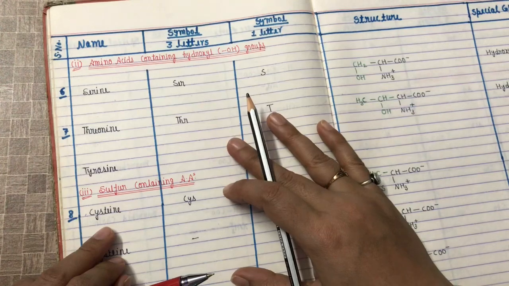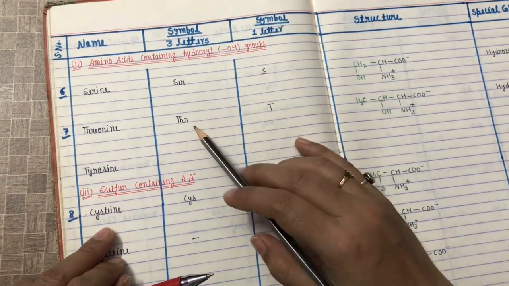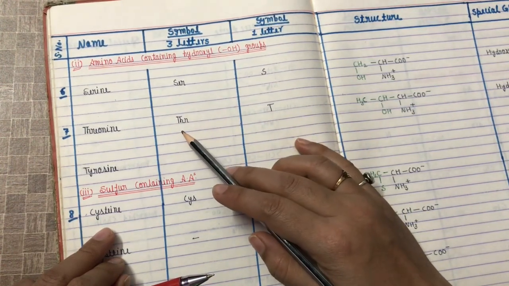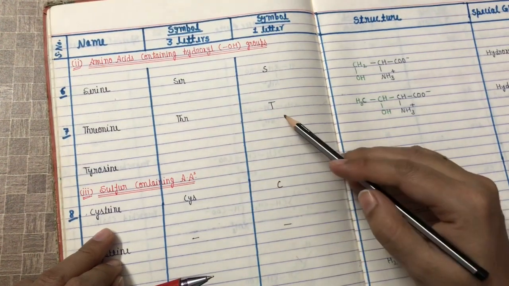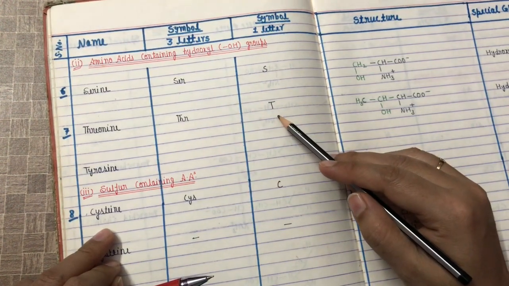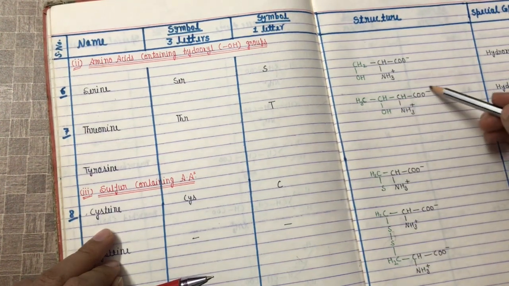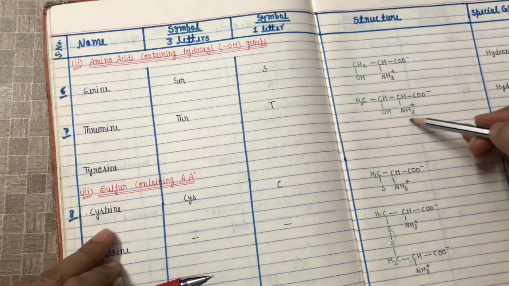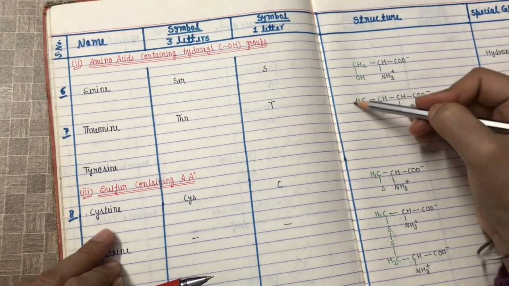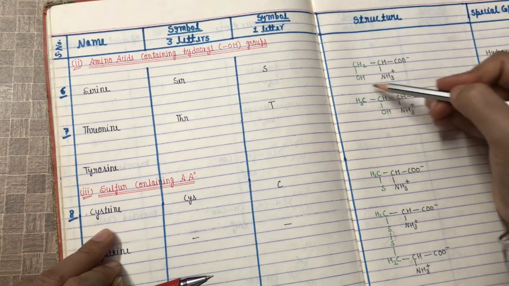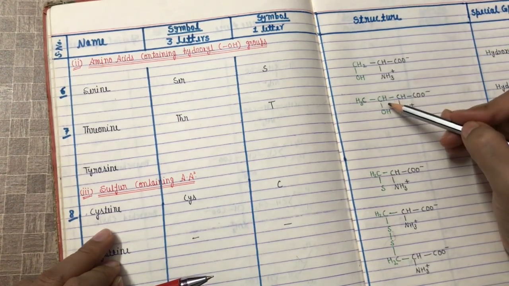Then the next is threonine. The three-letter abbreviation of threonine is THR. The single letter symbol of threonine is capital T or uppercase T, and as I said earlier, this thing is going to be common in each and every amino acid. Only the side chain makes the difference. So what is the side chain of threonine?